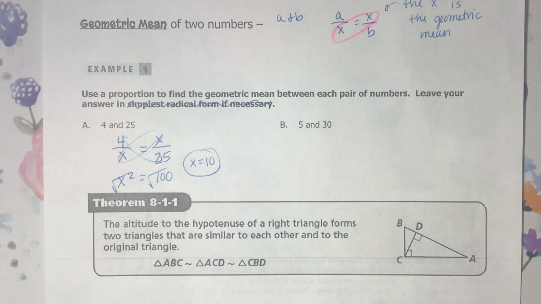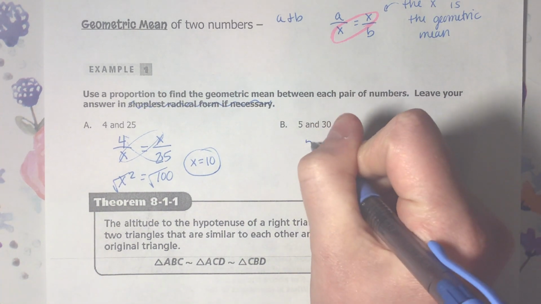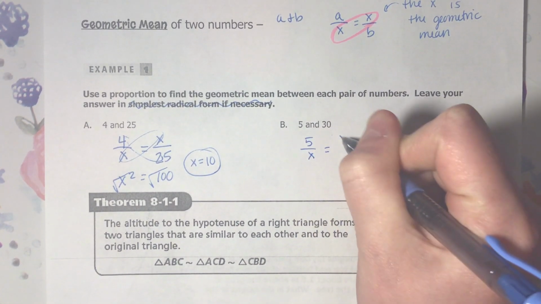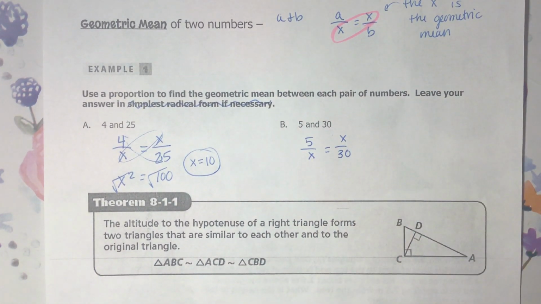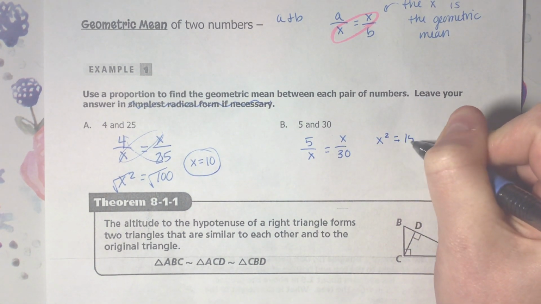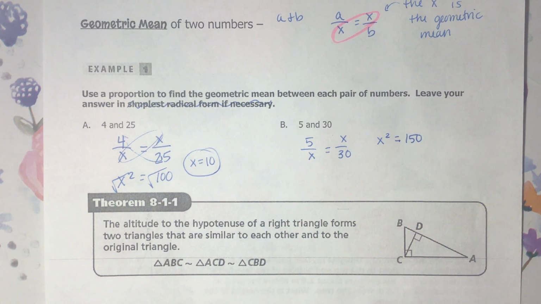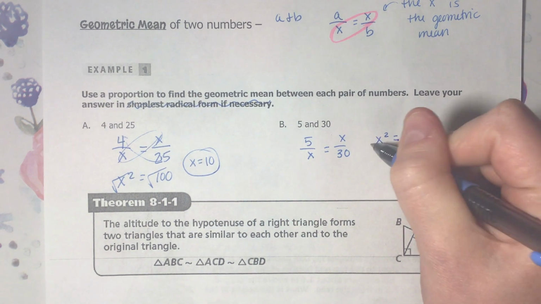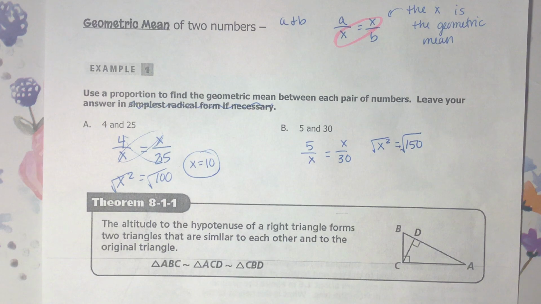Okay, for my second geometric mean, I'm going to do that again. I have 5 over X is equal to X over 30. Cross multiply, and we get X squared is equal to 150. Now we're going to square root both sides.